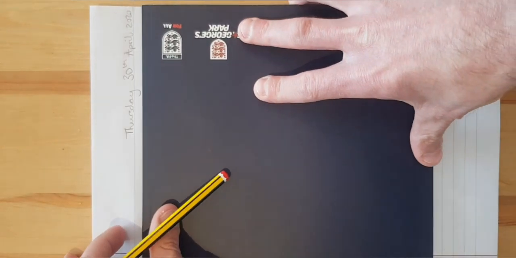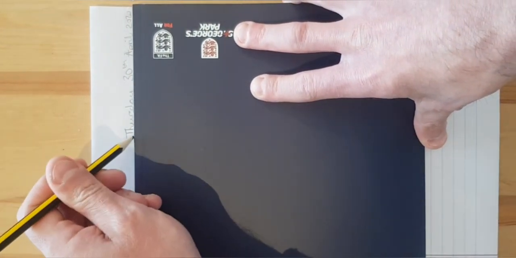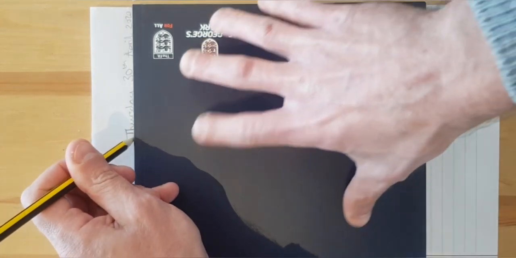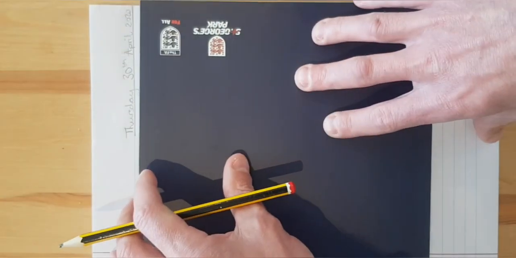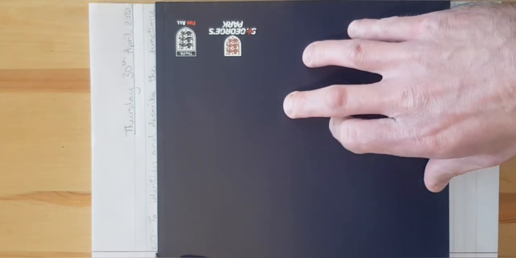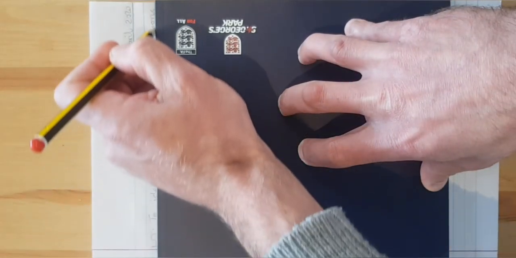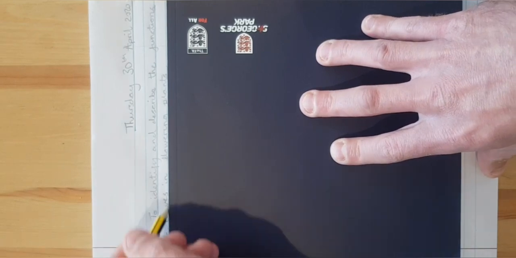Okay, so once we've got our date and LO, remember we need to underline those. I don't have a ruler at home for some reason, so I'm just going to use a book, but I'm going to be really, really careful. I'm going to put the book exactly on the line, and I'm going to make sure my pencil's on the line, and I'm going to hold my book firmly in place, and I'm going to draw my line. And I'm going to underline my LO as well, just like if we were in school. Nice, smooth, straight lines. Okay.